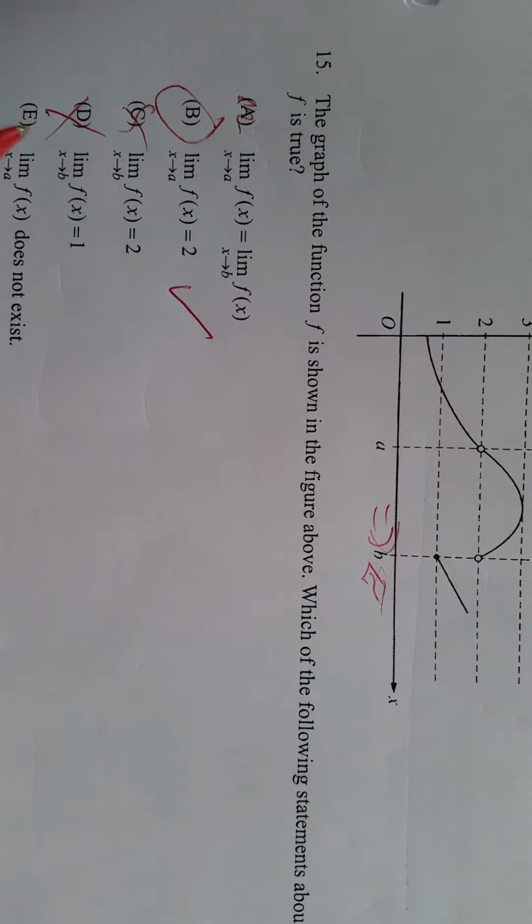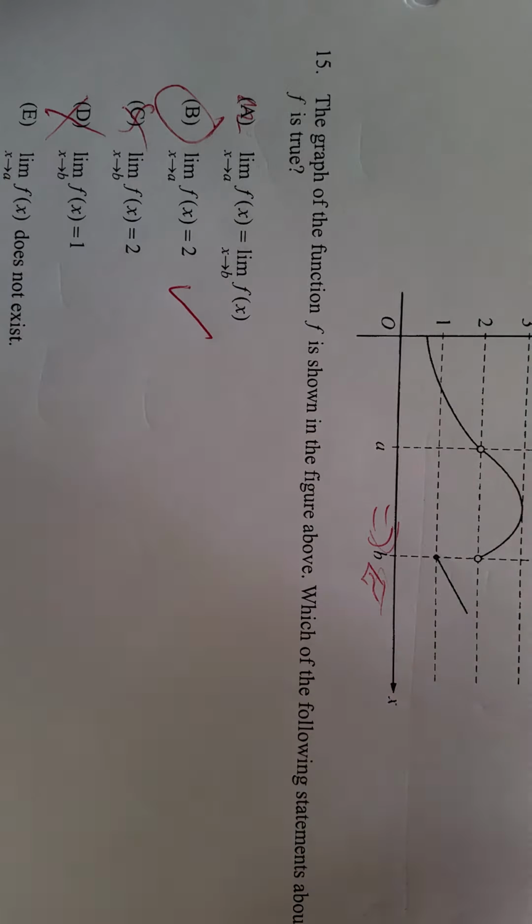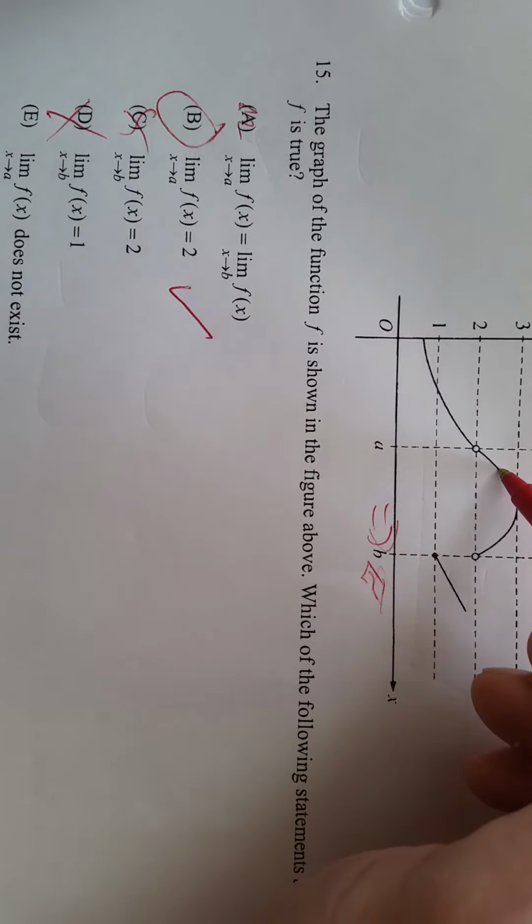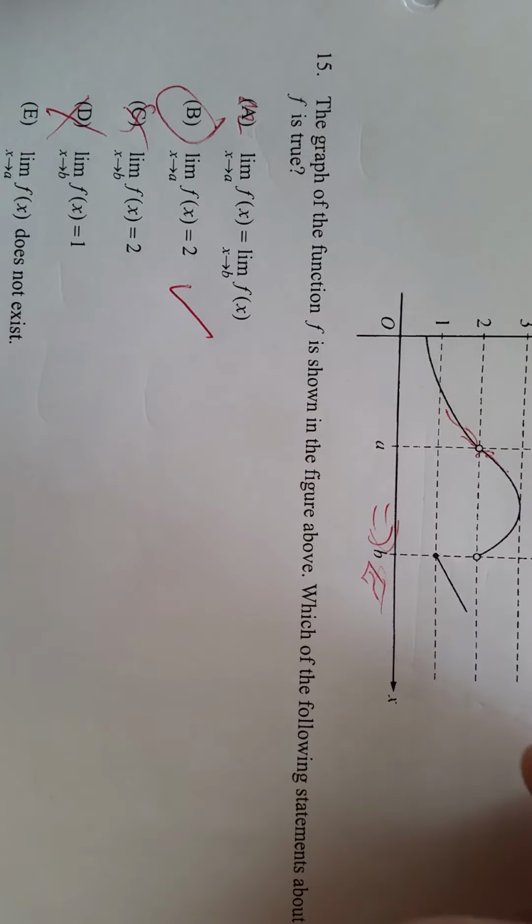And then this is the one you're going to be tempted to say is correct, that the limit as x goes to a of the function doesn't exist. You're going to look at it and you're going to be like, well, look, the function doesn't exist. Again, it doesn't matter whether the function exists. It matters as we get closer and closer. Does the limit exist? And yes, that is true, even though there's a hole there. So it's B, and that's that.